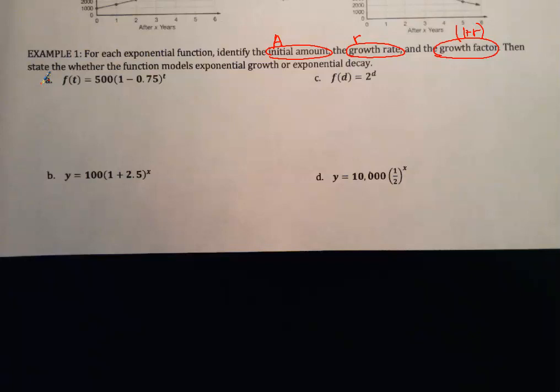When we look at this, we are comparing this to the function that we have above, f of t equals a times the quantity 1 plus r to the power of t. So if we're comparing this equation to this one, our a value is what? Good, it's 500. Our r value, notice it's minus 0.75. What's that make our r value? Good, it's a negative 0.75.